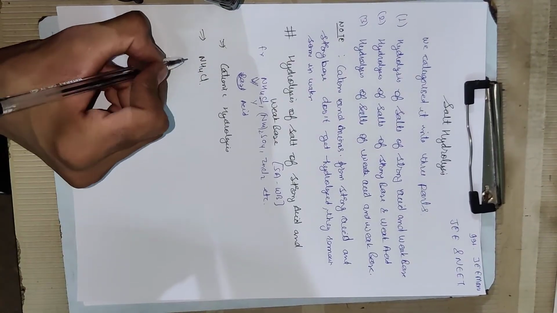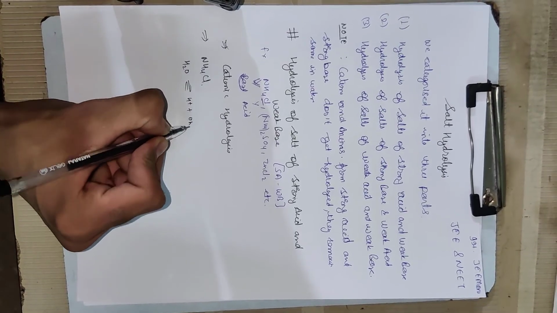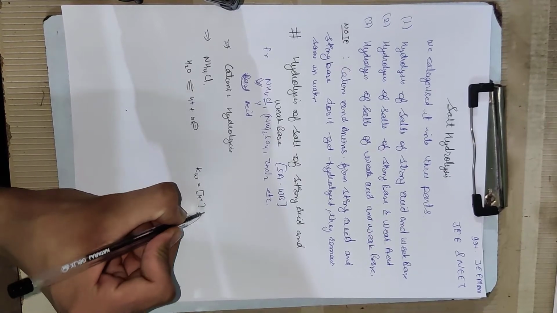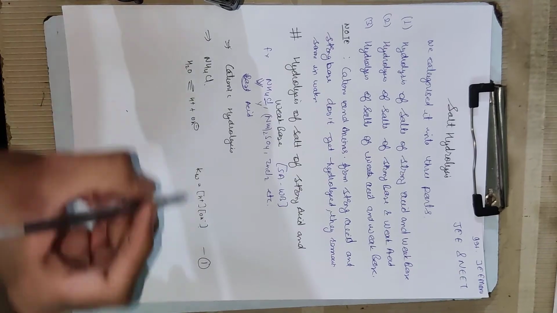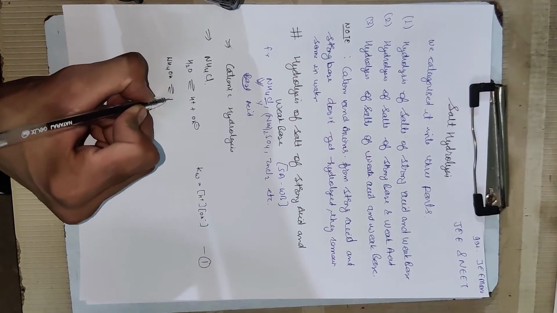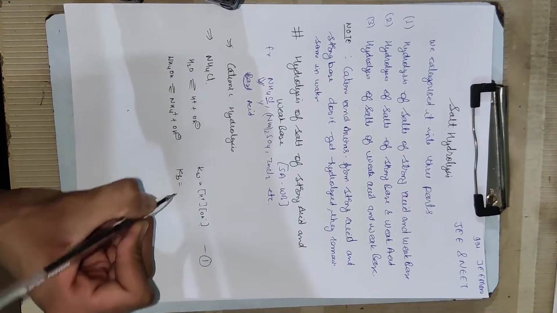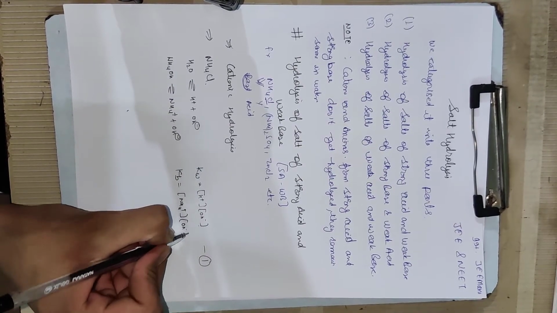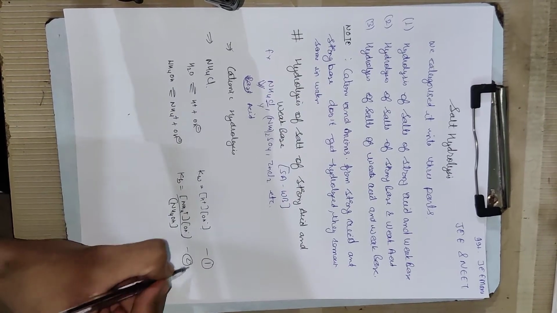You will find that the dissociation of water is H+ plus OH-, which will give you Kw equals H+ into OH-. The constant for this is this. We name this equation 1. The other thing, the base NH4OH will dissociate as NH4+ plus OH-. The equilibrium constant for this comes to be NH4+ into OH- upon NH4OH. This is equation number 2.